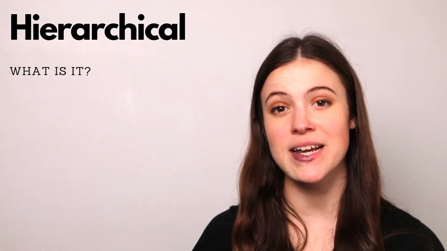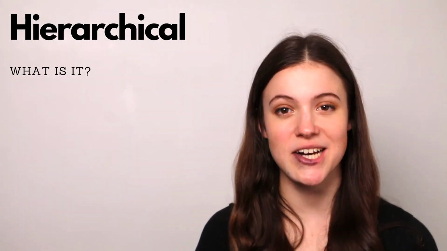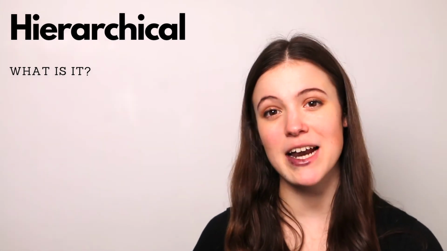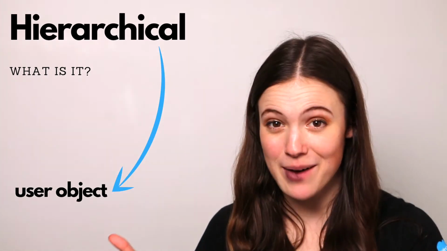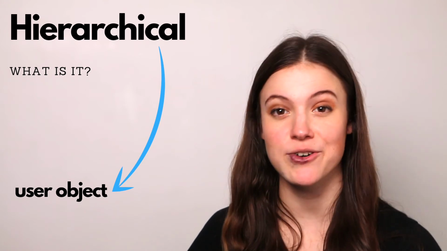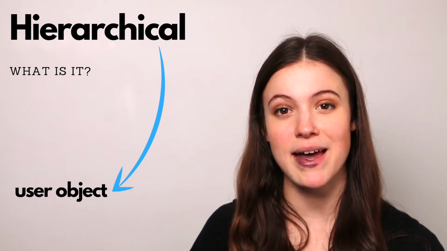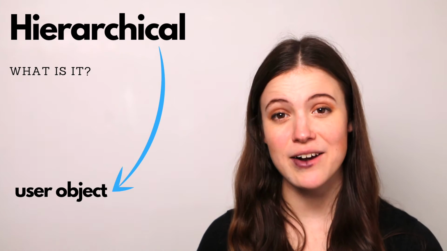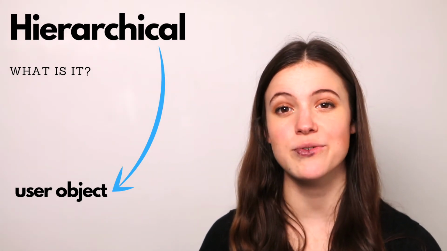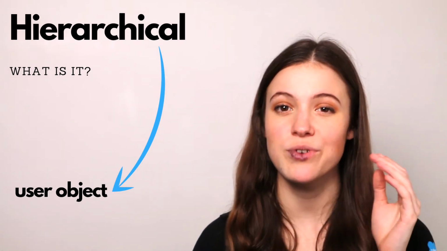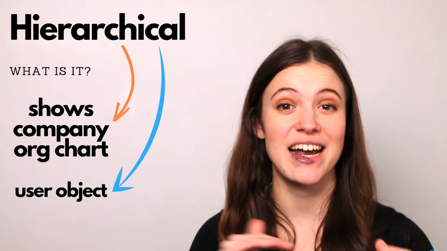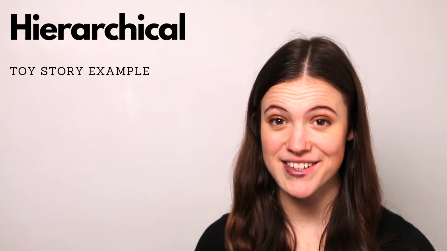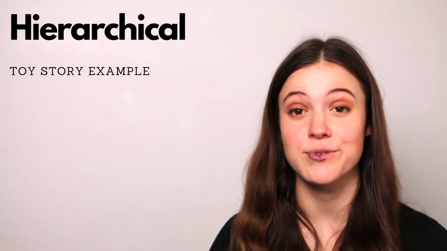A hierarchical relationship is a special type of Salesforce relationship that's only available for user objects. For example, you can use a custom hierarchical relationship to search for a user's manager or subordinate. A hierarchical relationship is best thought of as a way to organize and show a company's organizational structure, how everyone relates to everyone else. Toy Story, although 100% a team, has a definite hierarchical structure.